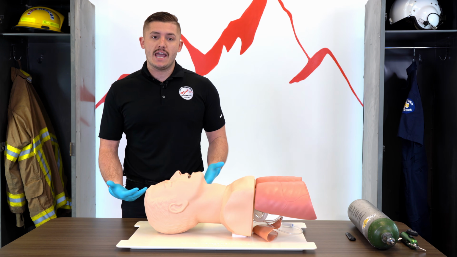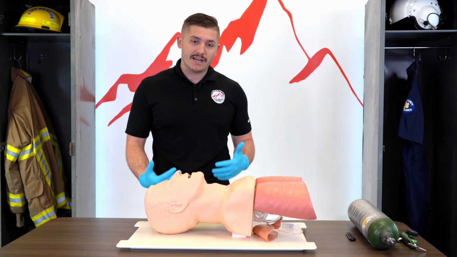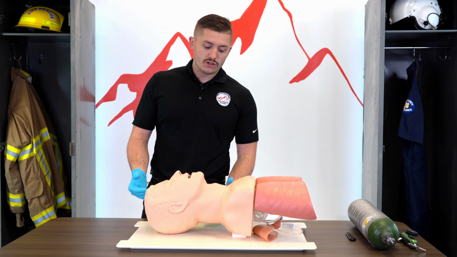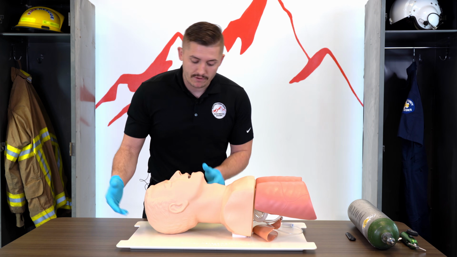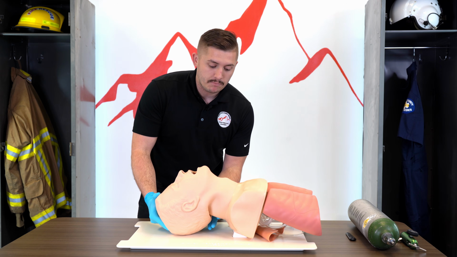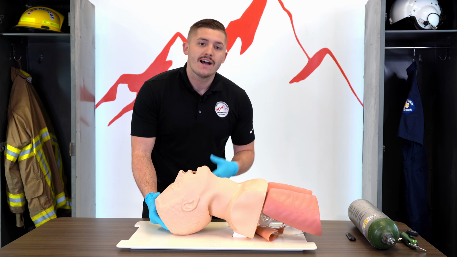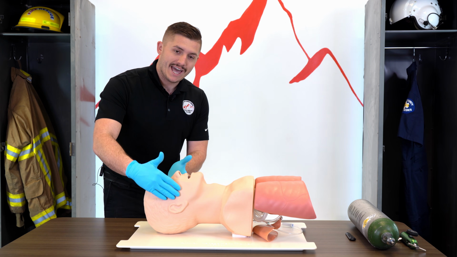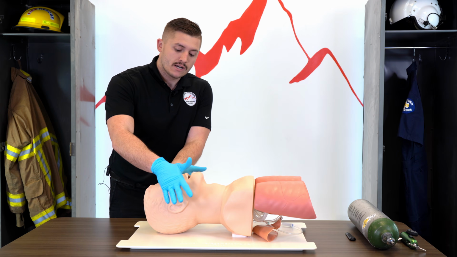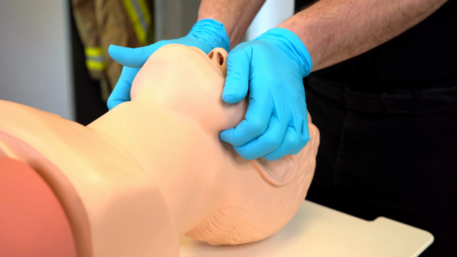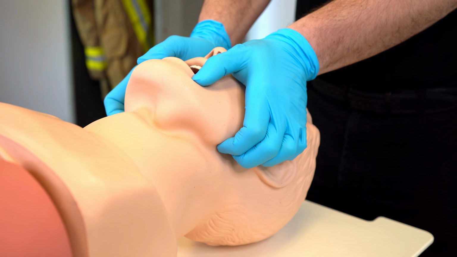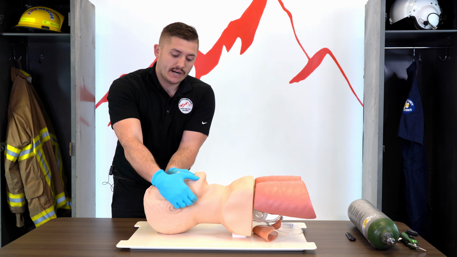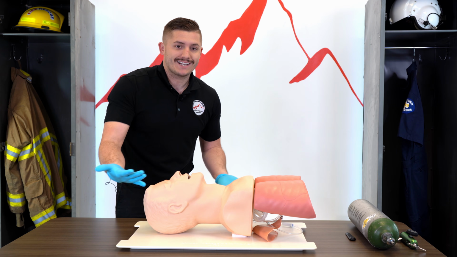If for some reason I am worried that there is a mechanism of injury, I'm going to do something called a jaw thrust. This is so I am not manipulating the C-spine, right? With that head tilt chin lift, I'm manipulating the neck, so if there's an injury here, I'm just causing further injury. But if I do a jaw thrust, you'll notice their head and neck stay directly in line. So I put my palms on the cheekbones, put my fingers below their jaw, pull up, and then I can push their jaw out.